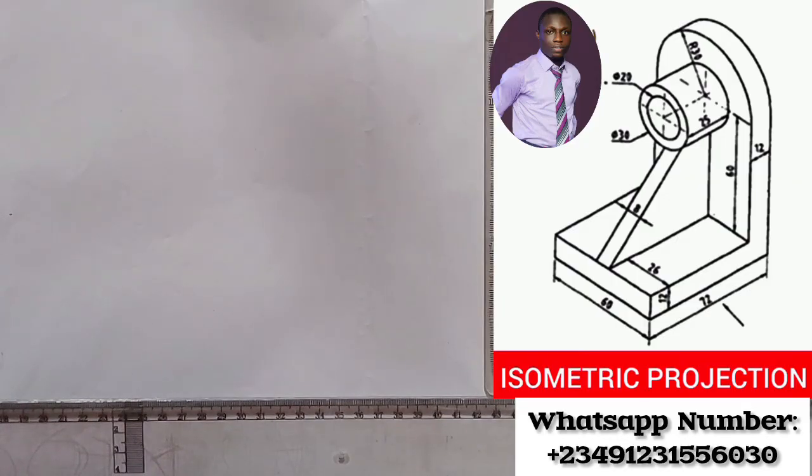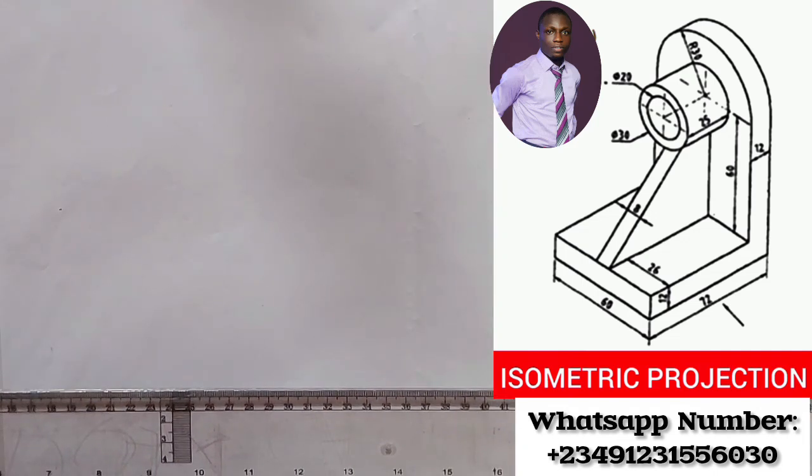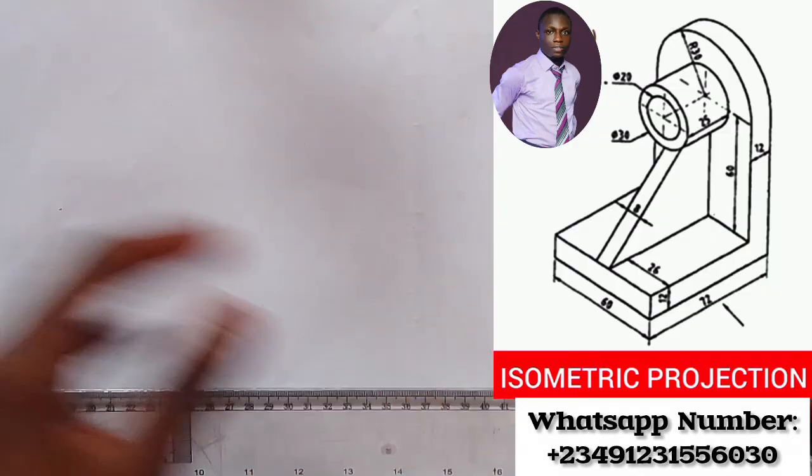Alright, let's dive into this concept. First things first, when it comes to constructing an isometric projection, your first task is to draw out your isometric axis. That's all. By isometric axis, I mean this concept.